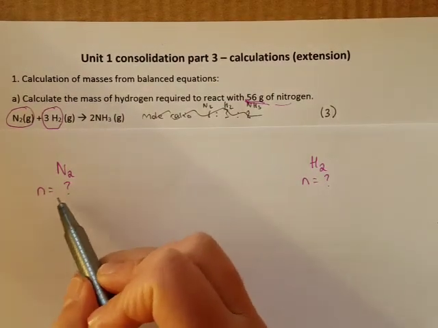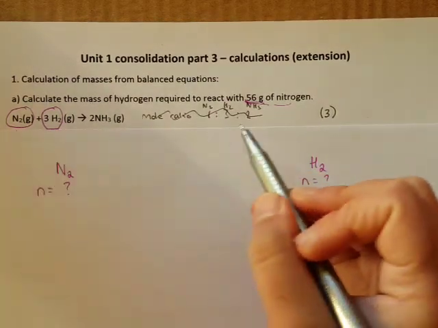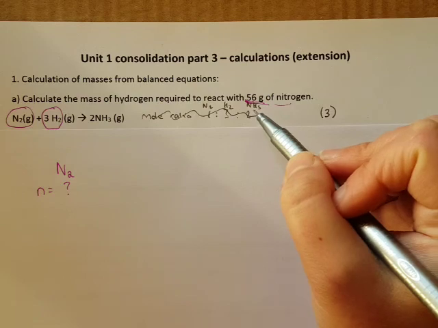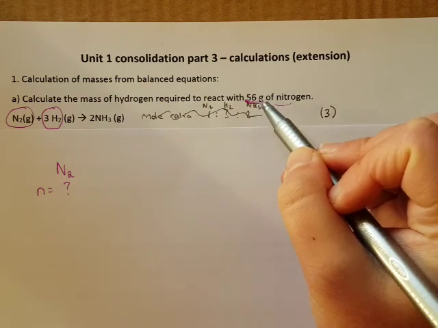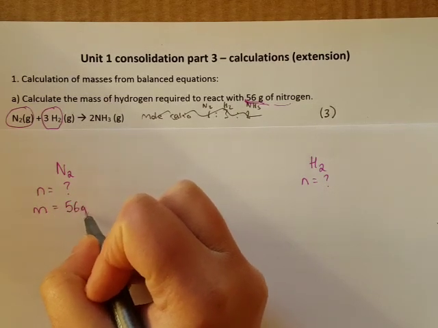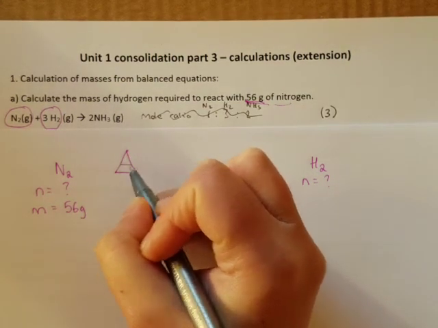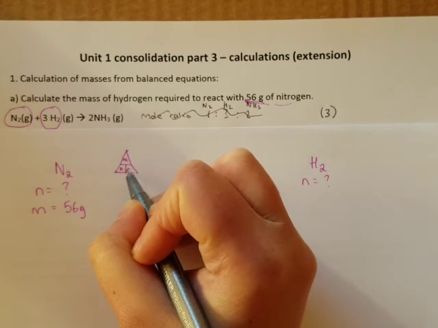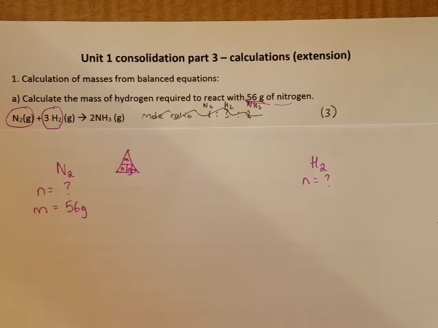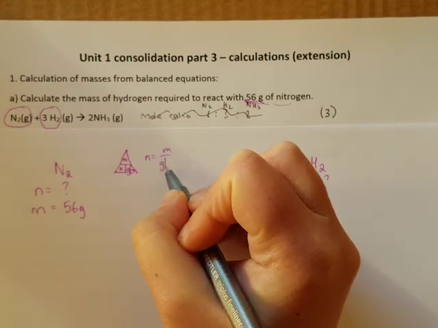So let's start with nitrogen. Number of moles we don't know, but we will have to work that out. What information are we given about nitrogen? Well, we're given 56 grams. We've done a little bit of work already on reminding ourselves what grams is a measure of. Grams is a measure of mass. So the mass is 56 grams. And if we've got mass, then that tells us that we're probably going to need to use n equals m over GFM. Again, in the exam, I would always check that on the front page of your data book. n equals m over GFM.